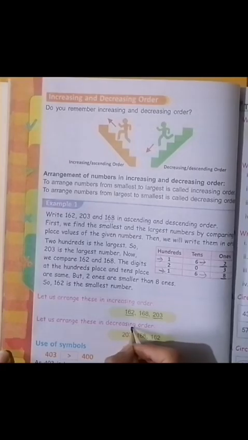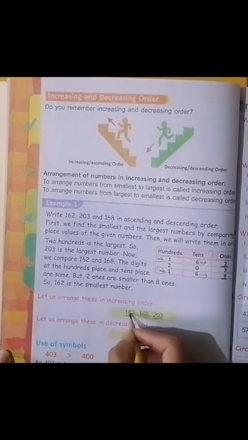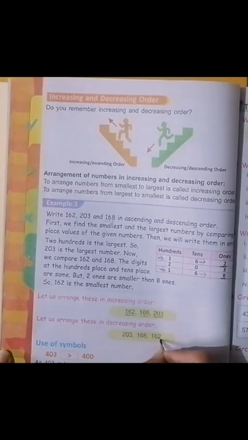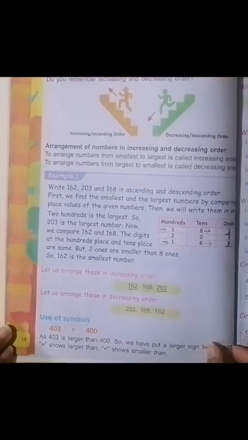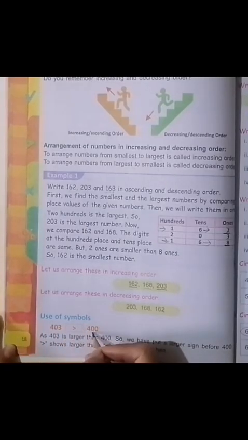And in the decreasing order we are going to write the largest value first, then the smaller, and then the smallest among these three numbers. Okay, now look at the symbol. We also use symbols to represent the largest value and the smallest value.